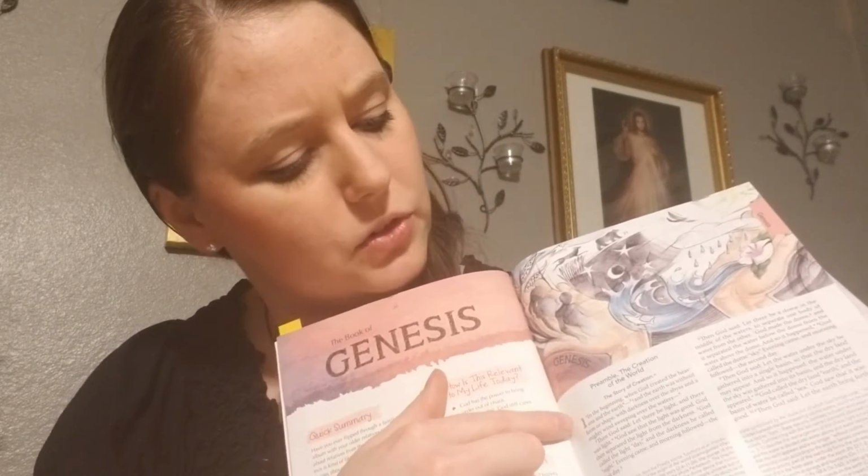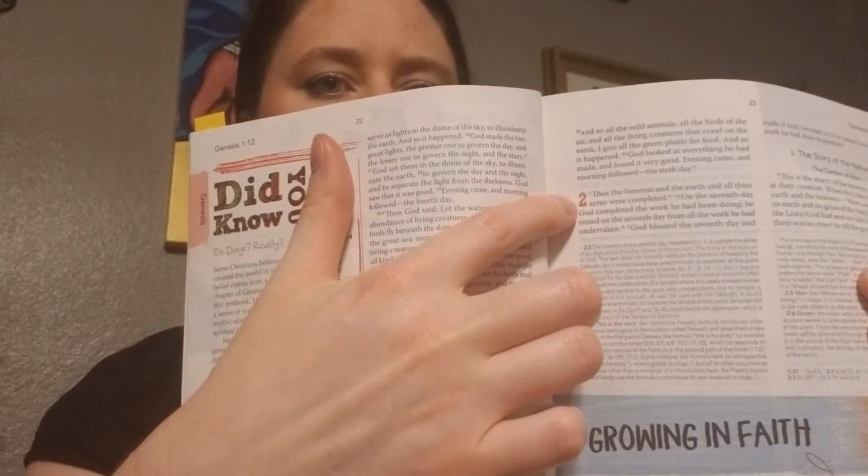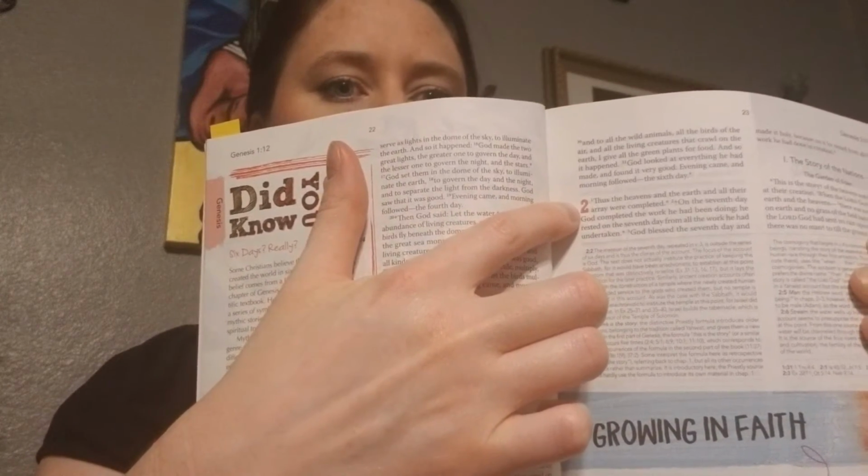This big one starts chapter 1. Now, we said chapter 2. We need to find Genesis chapter 2. So I'm going to keep turning until I find the number 2. So there's Genesis chapter 2.